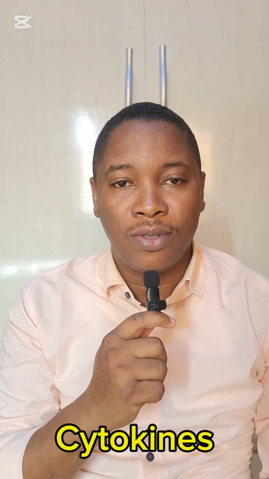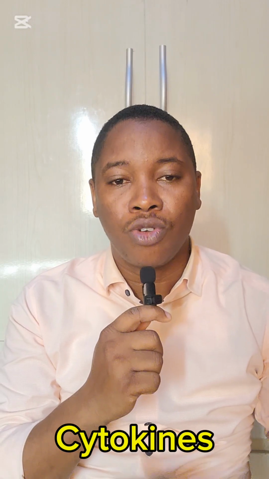Now, secondly, we have the anti-inflammatory cytokines. Now, the way the immune system works, when a pathogen comes into the body, everything is put in place to fight against this pathogen. When this pathogen has been cleared, the immune system needs to subside. It needs to come down. The reactions need to be brought down because there is no need for them anymore. So that's why you have a set of cytokines that we refer to as the anti-inflammatory cytokines.